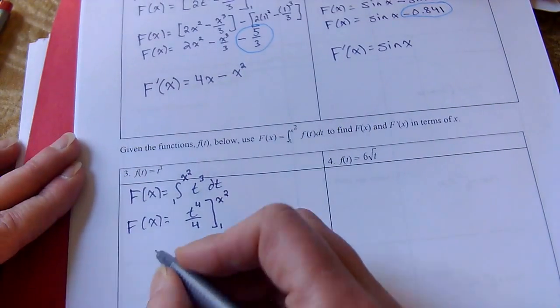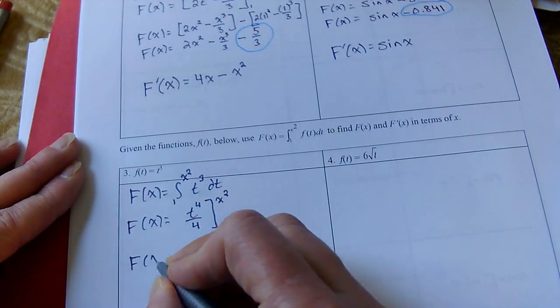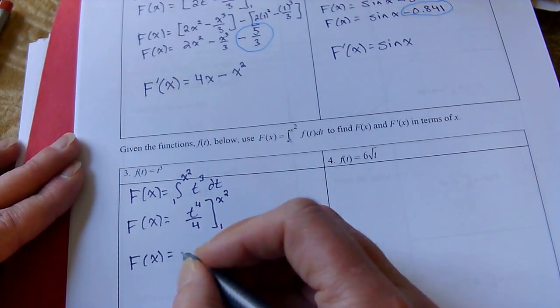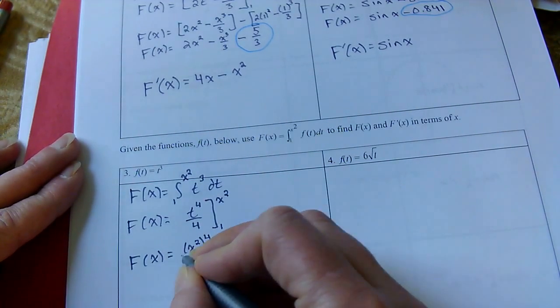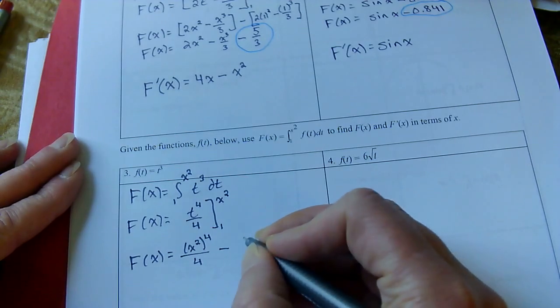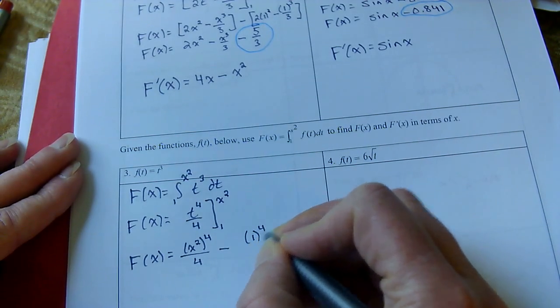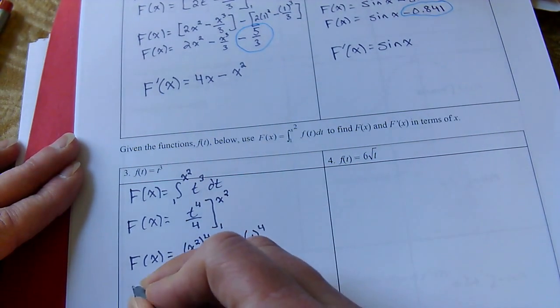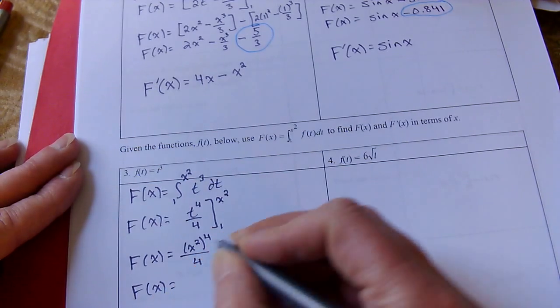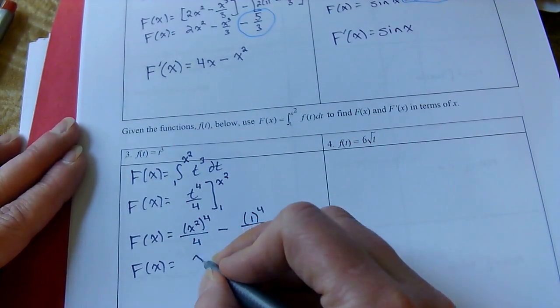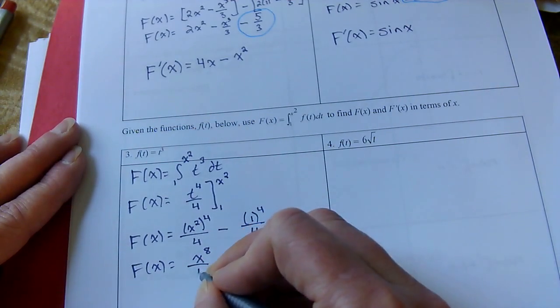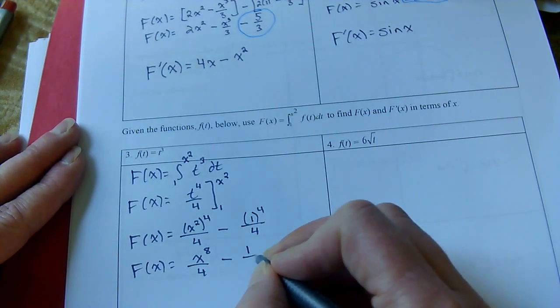So, let's see. When I plug in x squared, it's going to be x squared to the 4th divided by 4 minus 1 to the 4th divided by 4. Oh, let's see, x squared to the 4th power, that's x to the 8th, minus 1/4.